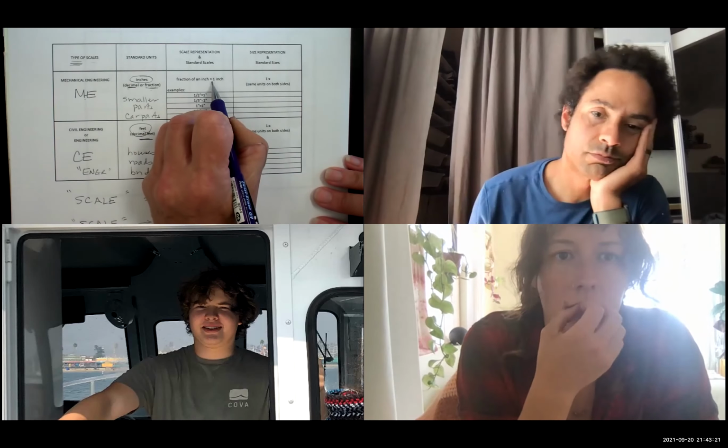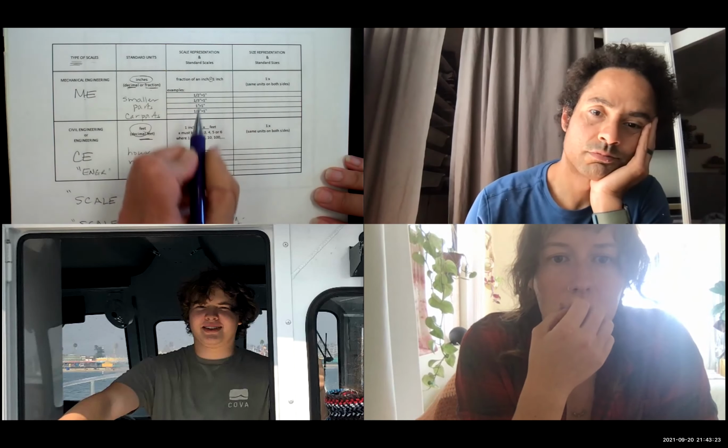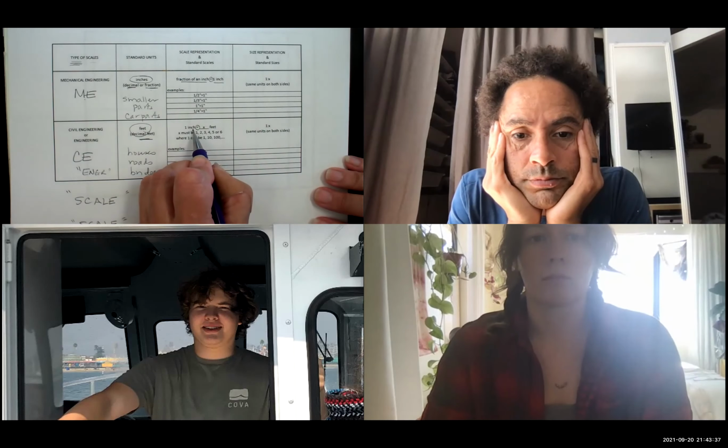Okay, the way you represent a scale in mechanical engineering is a scale always has an equal sign in it. You see the equal sign? On the left side of mechanical engineering, it's a fraction of an inch. And then on the right side, it's an inch. In civil engineering, the left side is 1 inch and the right side is so many feet.